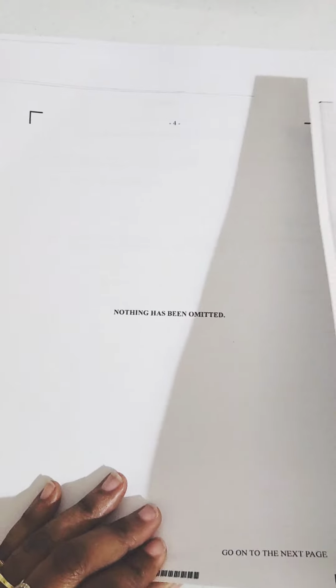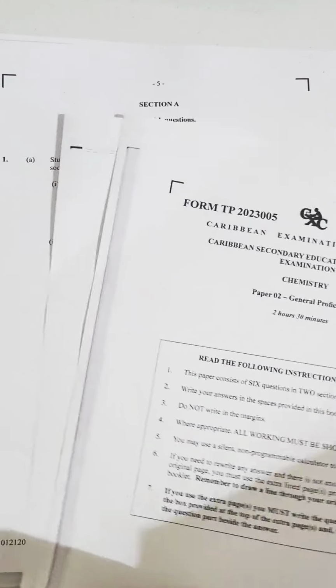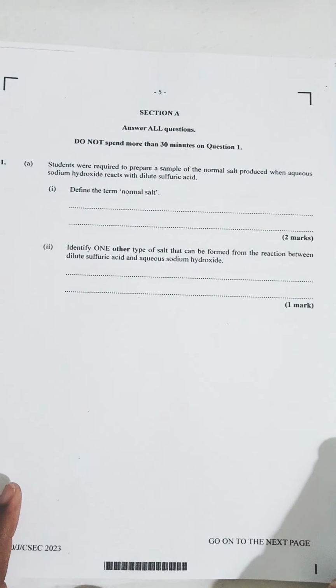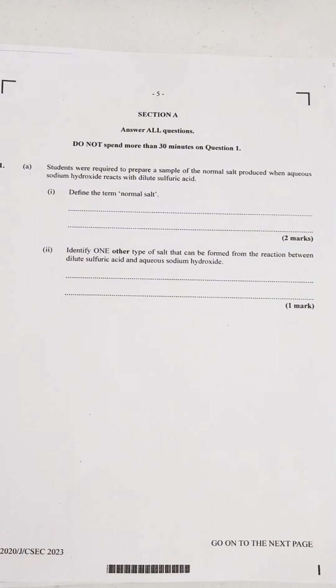Okay, so these 2 papers, one is omitted. So they go here. Now, the first question says that you're not supposed to spend more than 30 minutes on it.